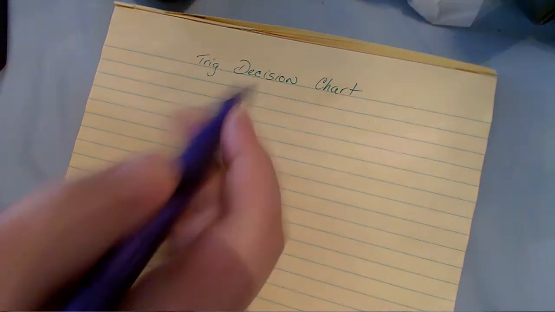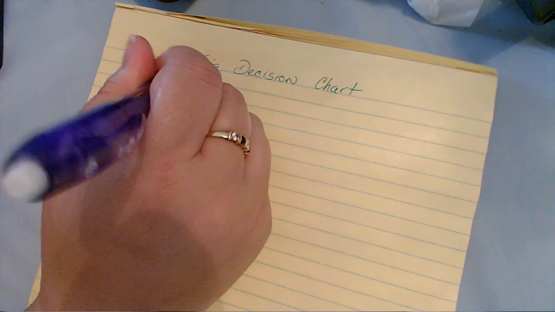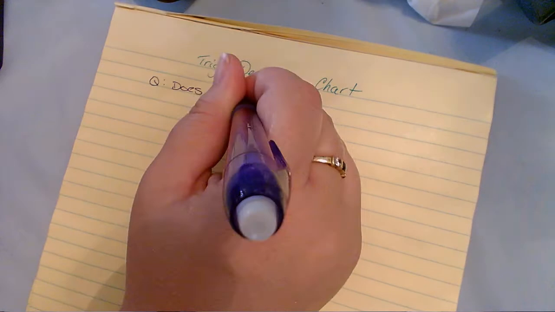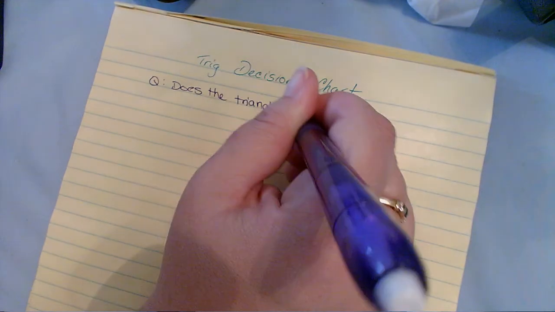Okay, so this is what you need to ask yourself each and every time you do a trig question. And we're going to do it like a flow diagram. The first question you need to ask yourself, so Q for question: does the triangle have 90 degrees?